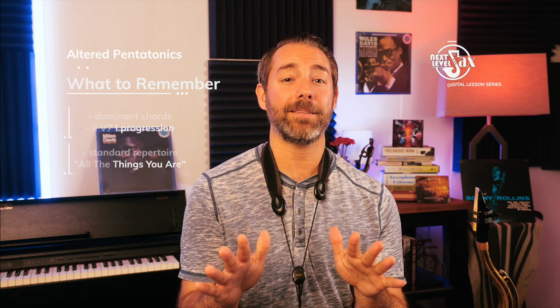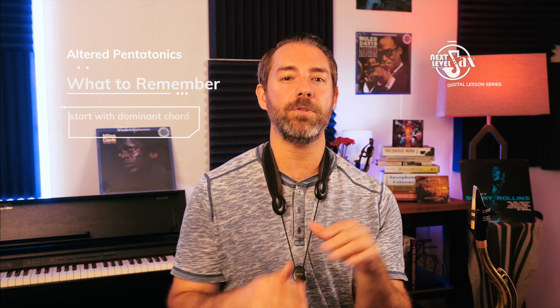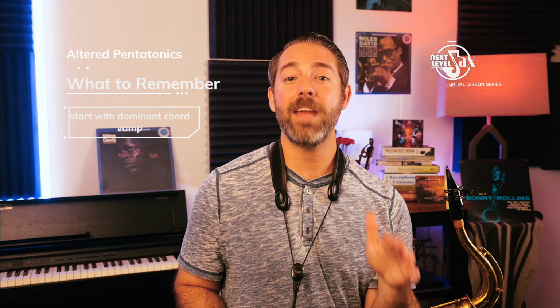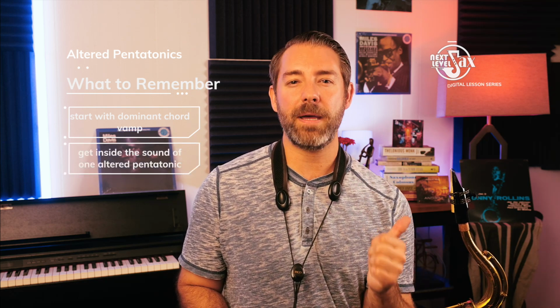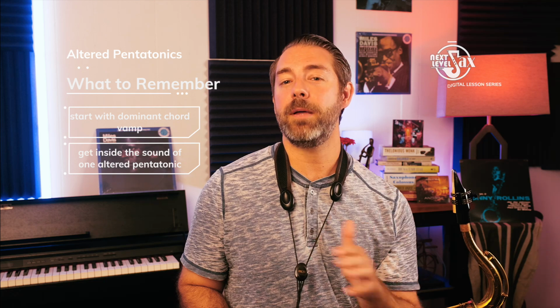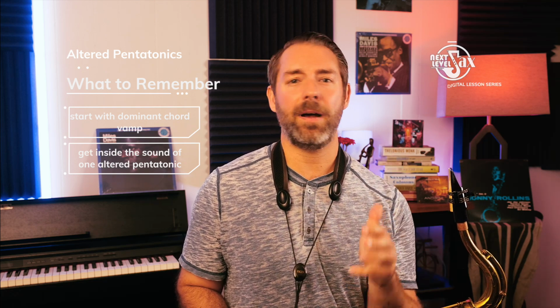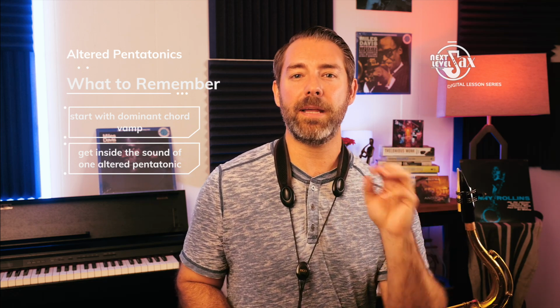Now, ways to practice this. I strongly recommend that you start with that dominant chord vamp, and you just put that vamp on a play-along or a backing track. You pick one altered pentatonic, and you just experiment with it. Put it on for an hour. I love to just isolate one chord. I'll play on it for an hour.